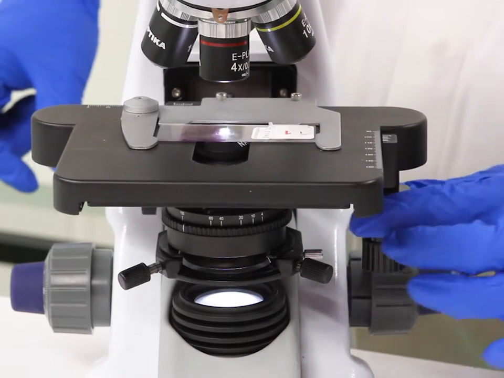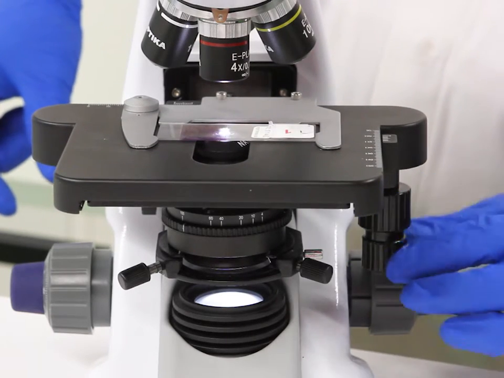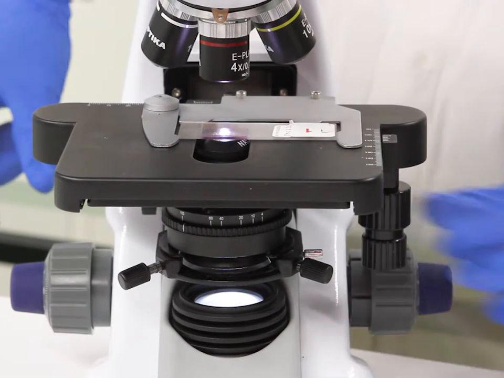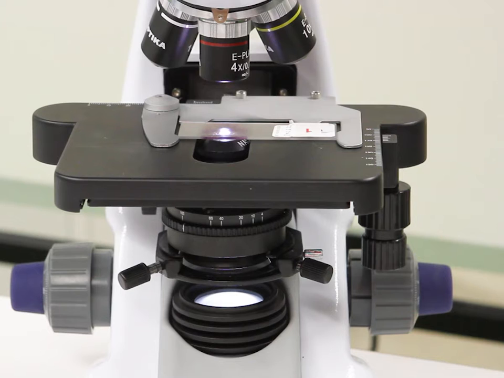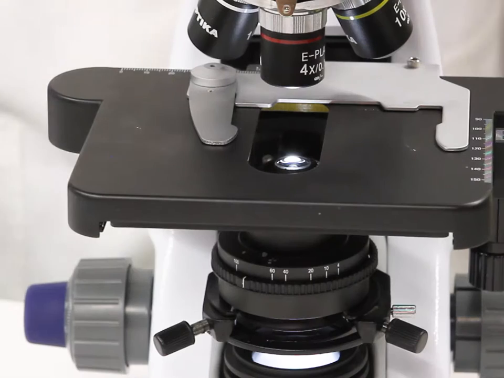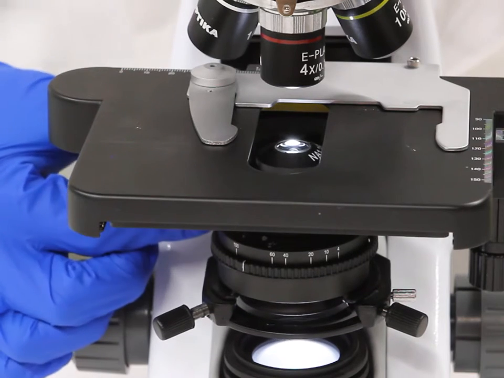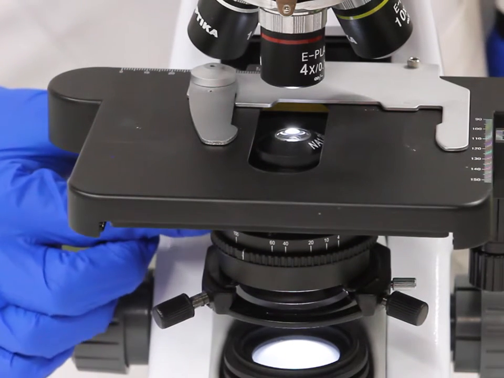By rotating knobs under the stage, the slide can be moved backwards and forwards or sideways to position the specimen over the condenser. With some microscopes, you may have to manually move the slide around. The condenser can be moved up or down, but is usually positioned just under the stage.